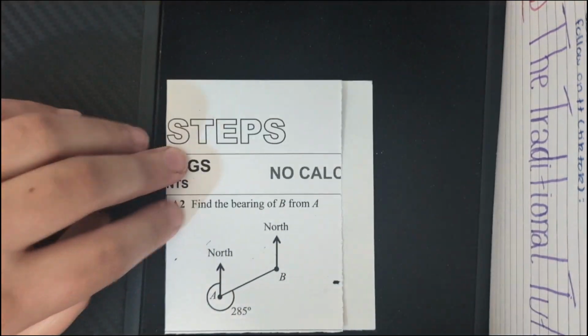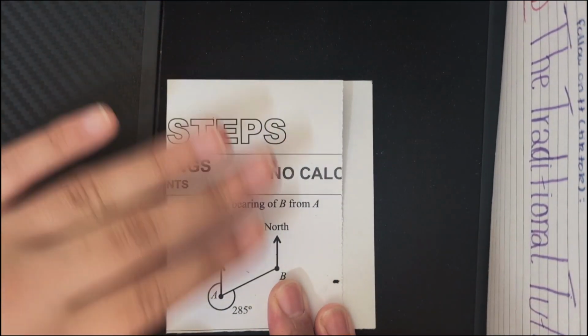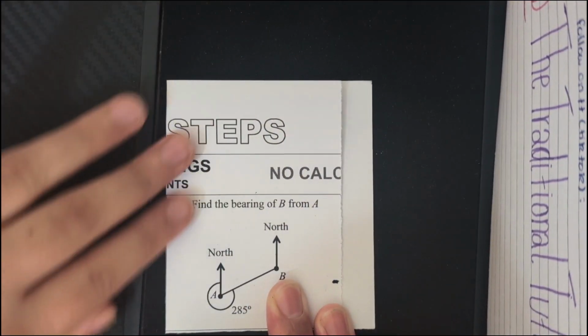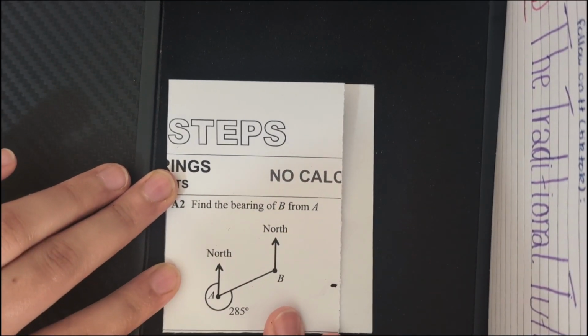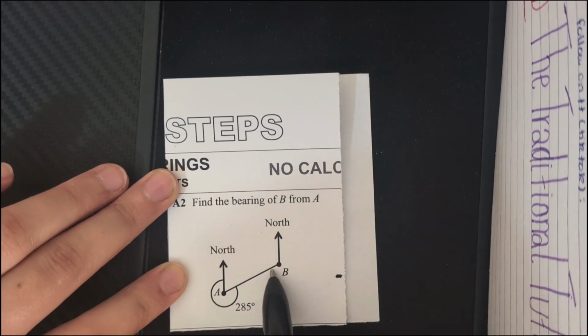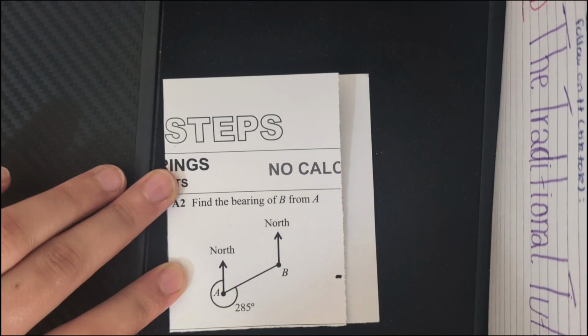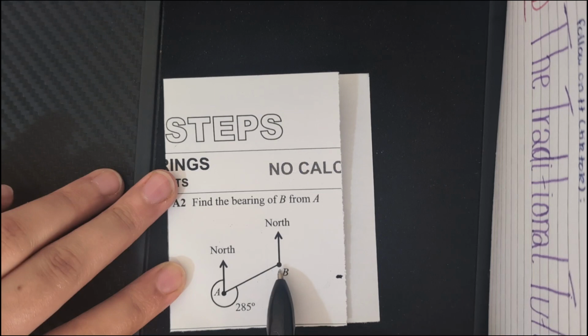And then the next question that I want us to look at is this one. Find the bearing of B again from A. All of the questions I'm going to look at are just going to be about calculating the bearing of B from A.